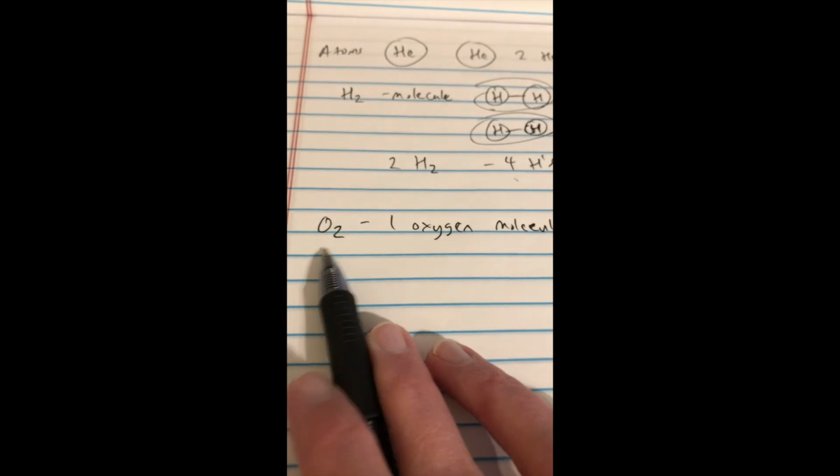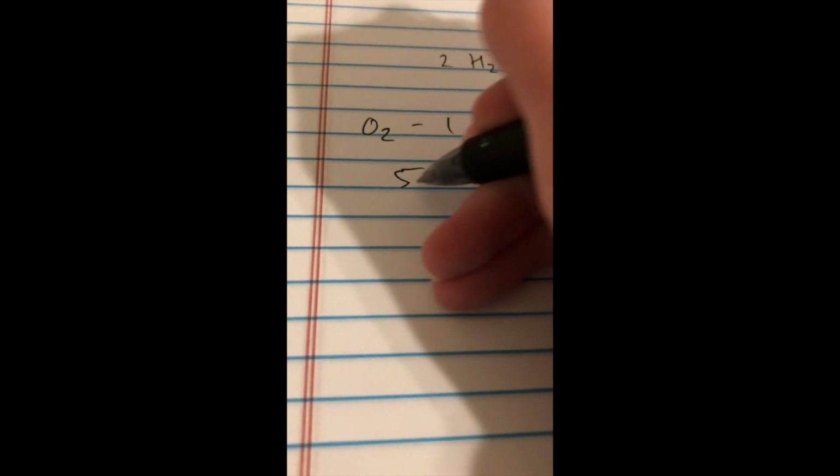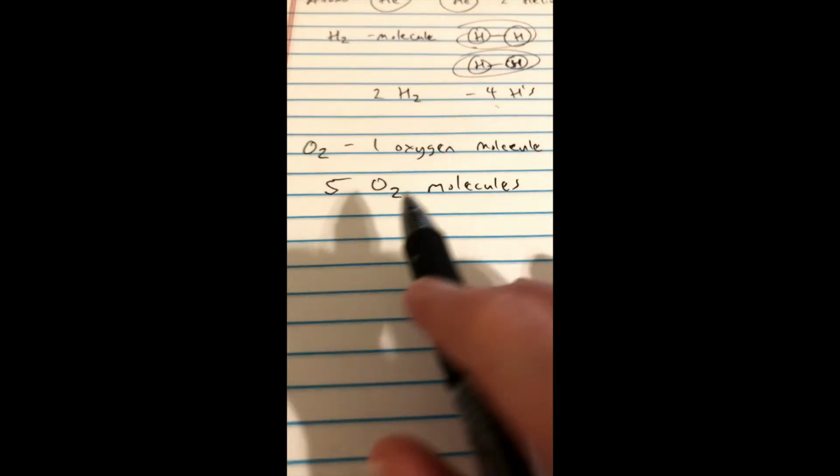Well, before we talk about moles, let's just think about 5 molecules. So let's just say we had 5 O2 molecules, not moles right now, just molecules. If we had 5 O2 molecules, what would that look like? Well, it would look like this. That's 1, we have 2 O's bonded together.